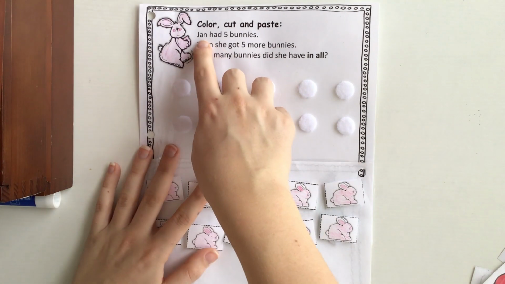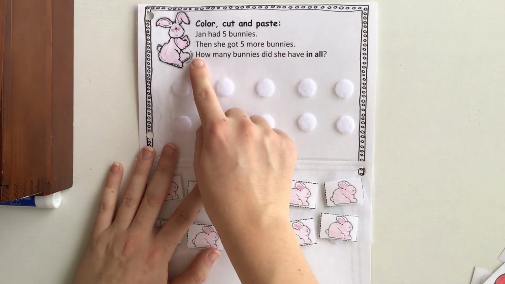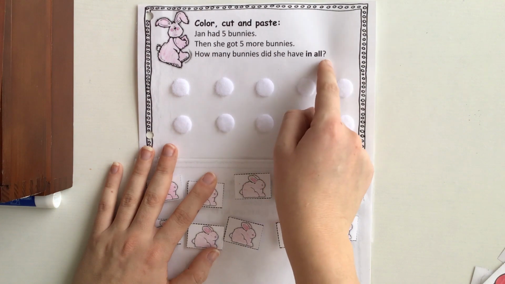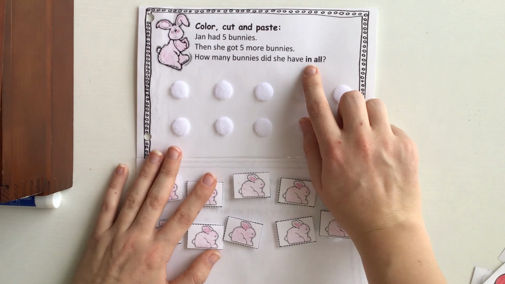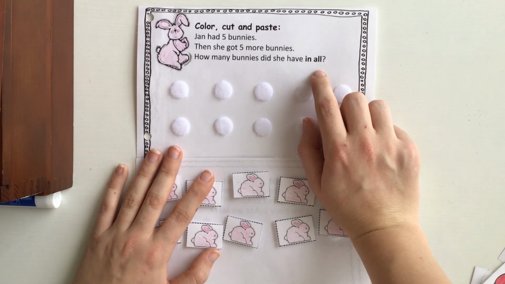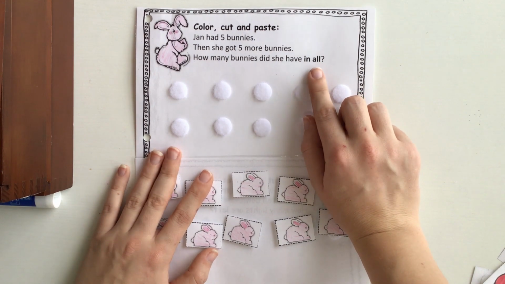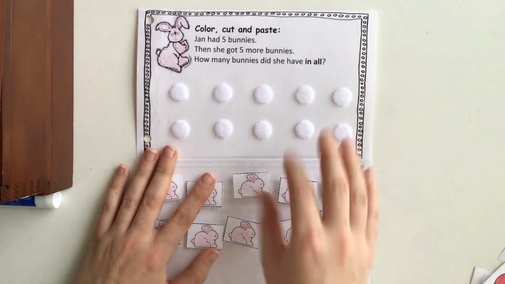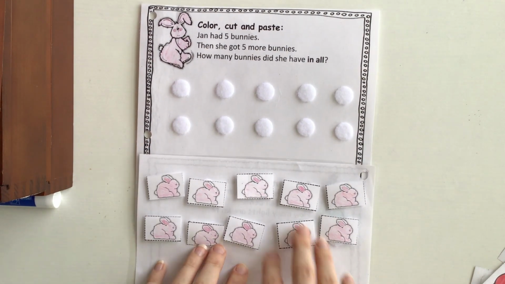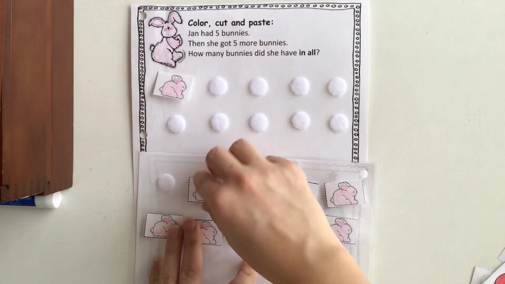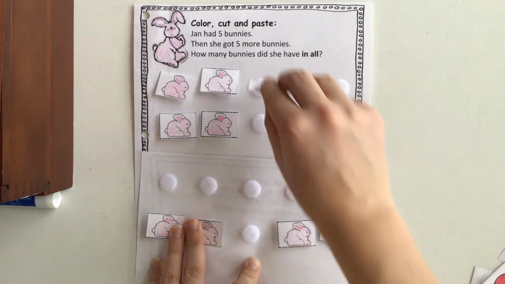Okay. Jan had 5 bunnies. Then she got 5 more bunnies. How many bunnies did she have in all? Now, when a word problem uses the phrase in all, you can see that's bolded here, that usually will tell us that it is an addition problem. We want to know how many are there in all or all together. But let's go ahead and work through the problem to make sure. So Jan had 5 bunnies. 1, 2, 3, 4, 5.